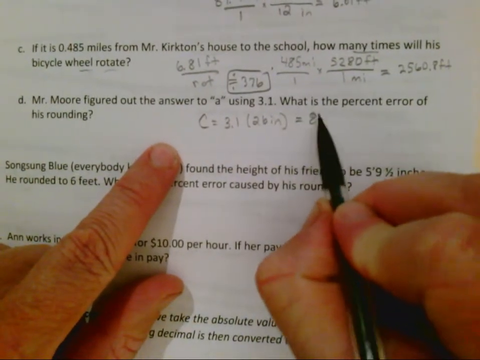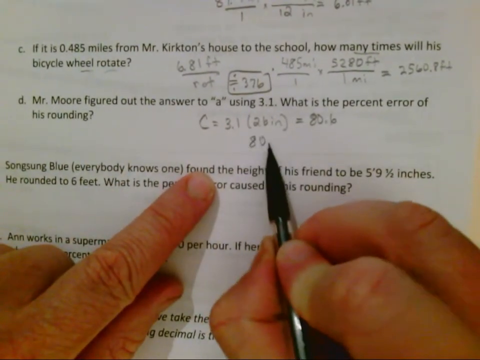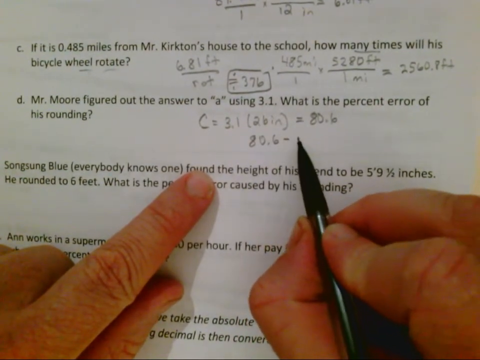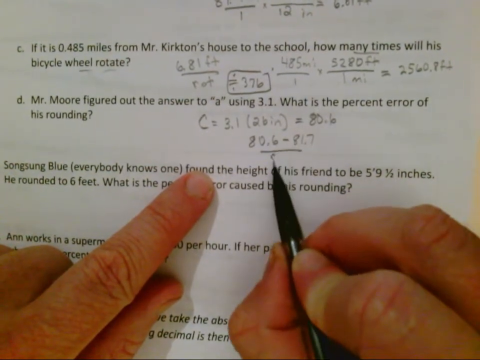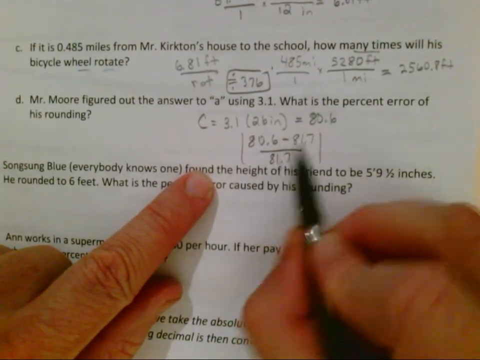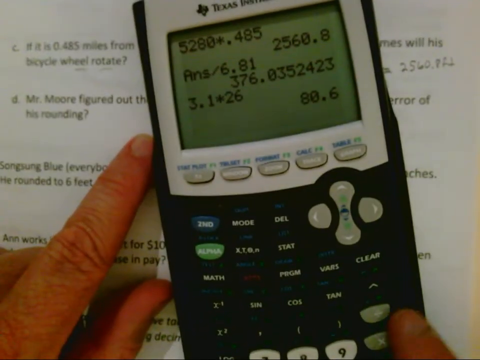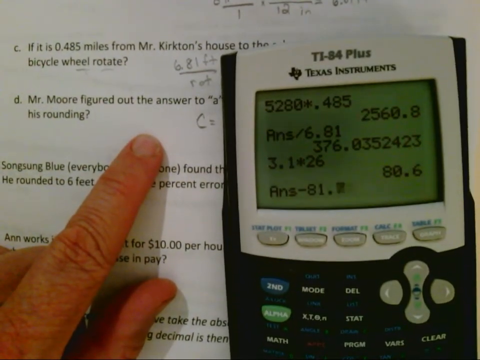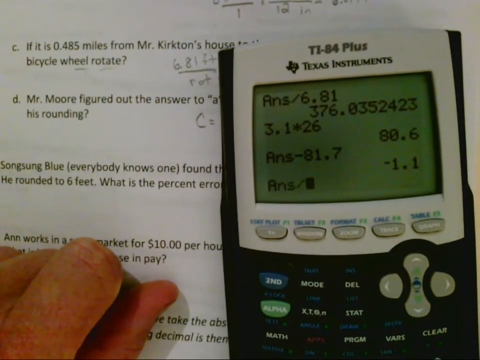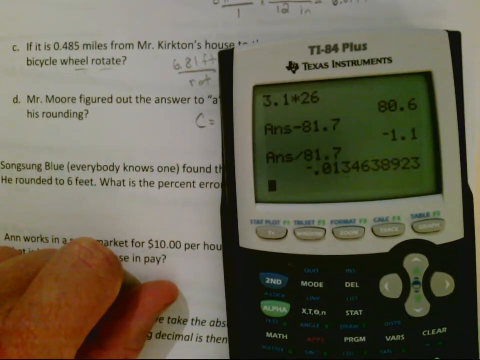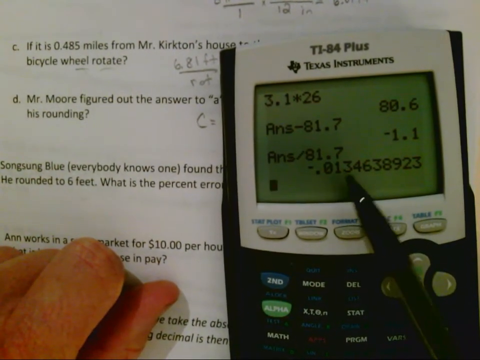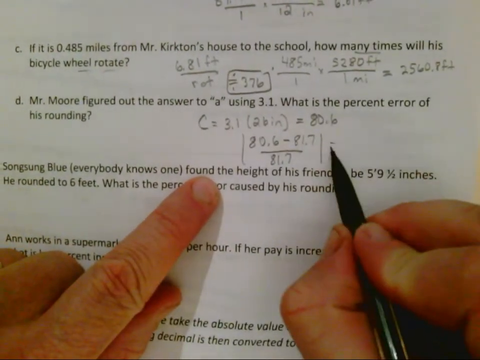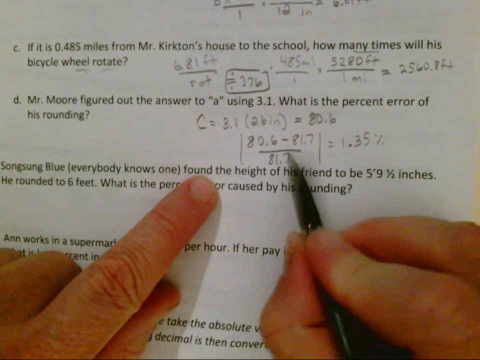So percent error, we're going to take and subtract, we're going to find the change. So it was actually 81.7, and make sure that you divide by the actual. That's the only thing that really matters. The numerator will go away. So 80.6 minus 81.7, and then divided by 81.7. So when we move this 2 places, that would be 1.35% error. And again, it's absolute value, so it's always positive.